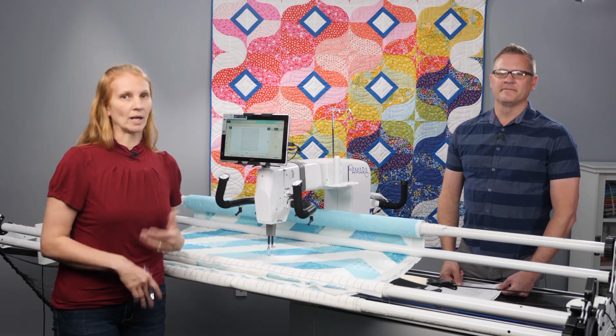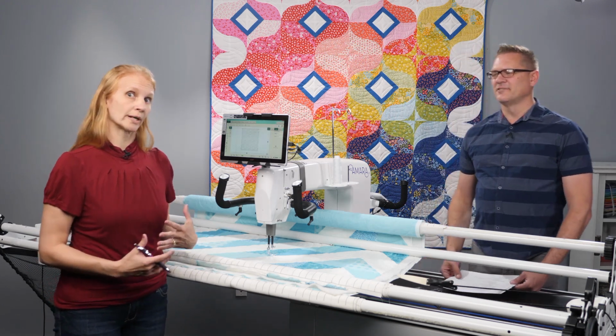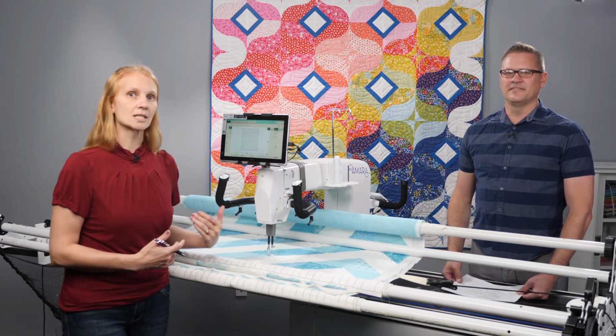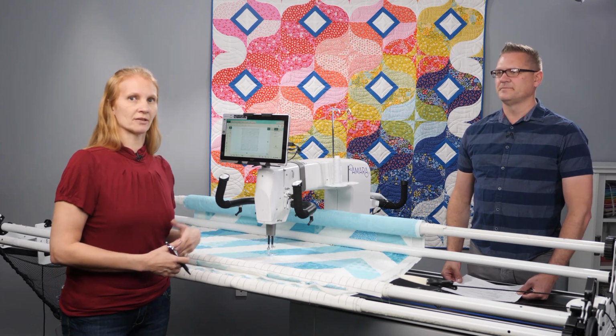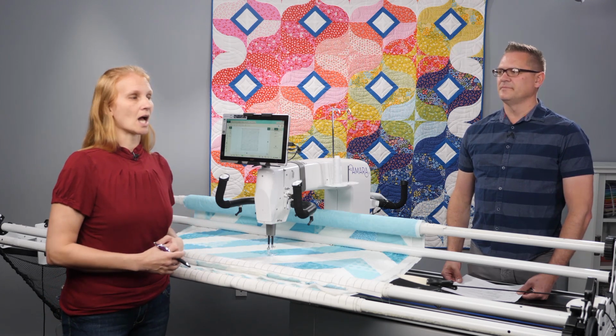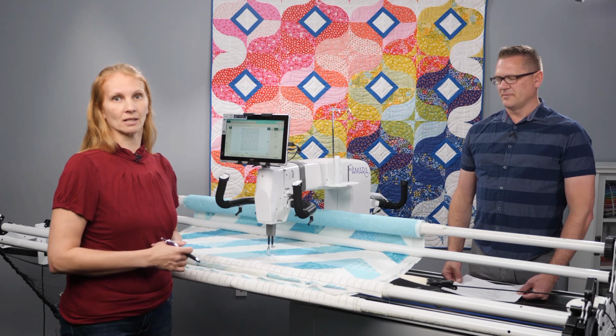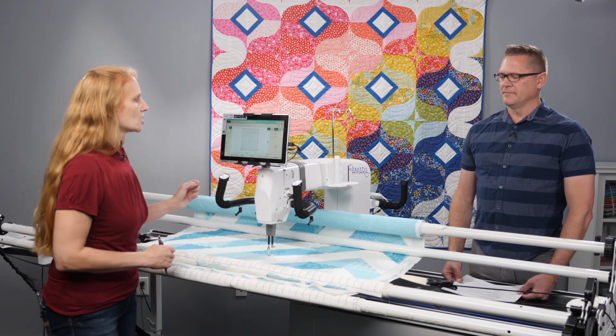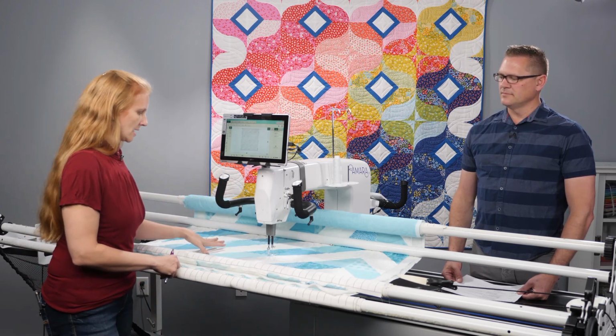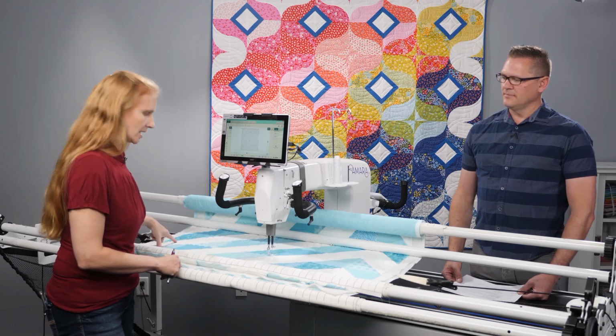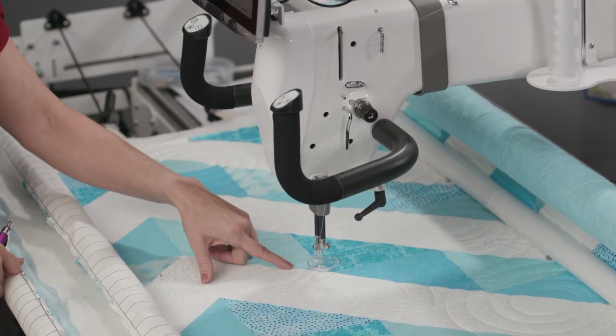Yep. So I might do things a little bit differently than the tutorial today because this is the way I do it. And there are many ways that you can get from step A to step B, or point A to point B, depending on how you are comfortable. So the first thing that I'm going to do is I'm going to look at my quilt top, and I've got my last row stitched out already.